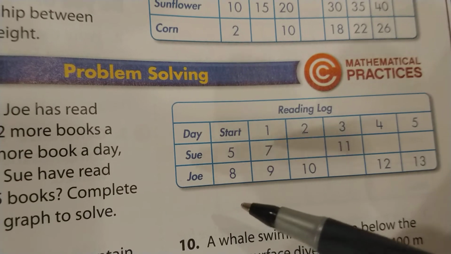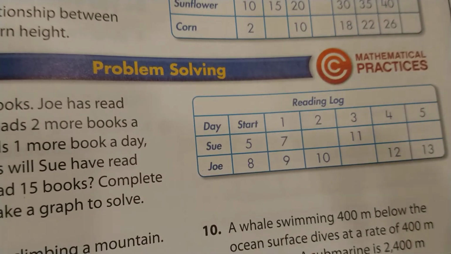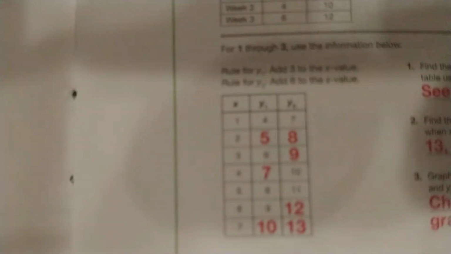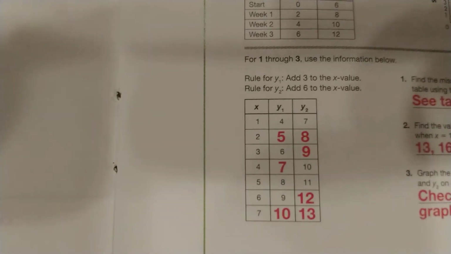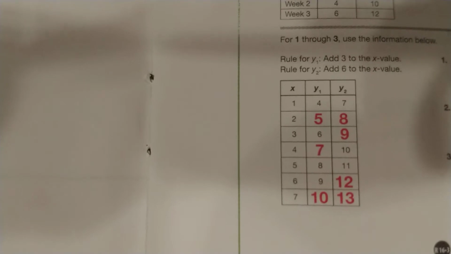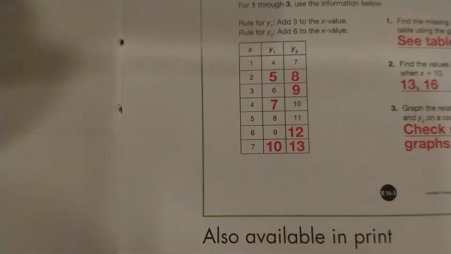Your workbook pages are just like this. There is one thing different on the workbook page that always confuses kids. I don't have the workbook page. I got to show you this page, which has all the answers, but just ignore that for right now. So one thing they do differently is they call them rules. So instead of a story like Ann saves $3 and Joe saves $4 each week, they're just going to tell you rule for y1, add 3 to the x value.